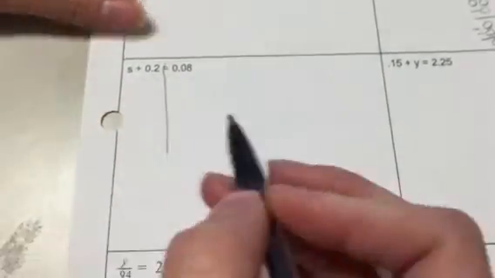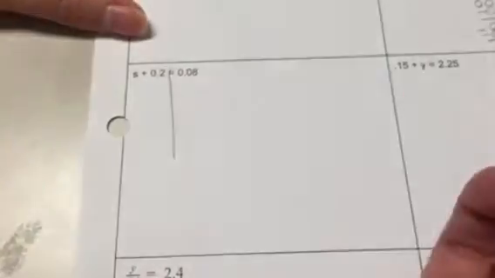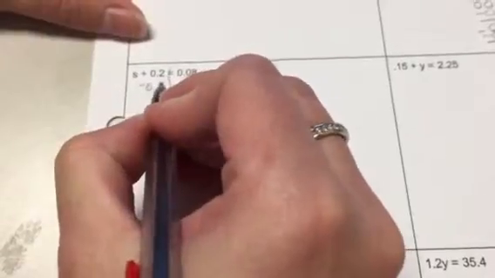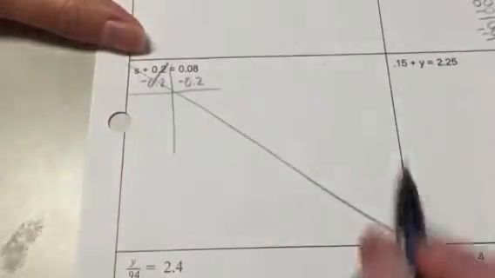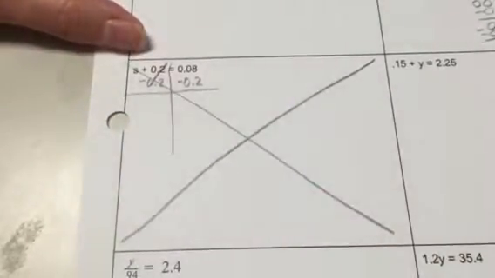Okay, let's jump over to this one. I'm going to draw my line down, and I'm solving for s. Right now, 0.2 is being added, so the opposite of that would be to subtract 0.2 on both sides. Oh, actually, this is the one Miss Flood said we're going to cross out because we're going to get negative numbers. So cross that right out, and we're going to go right over to the next one.